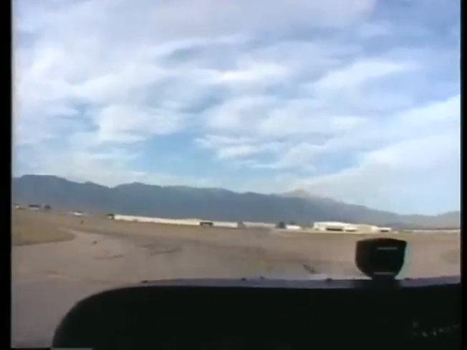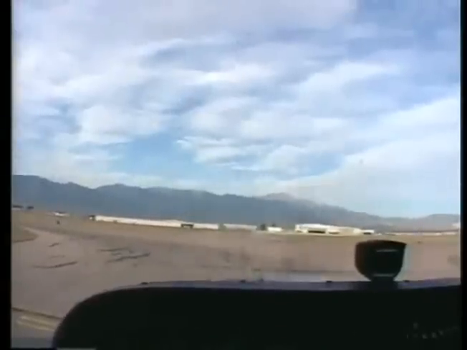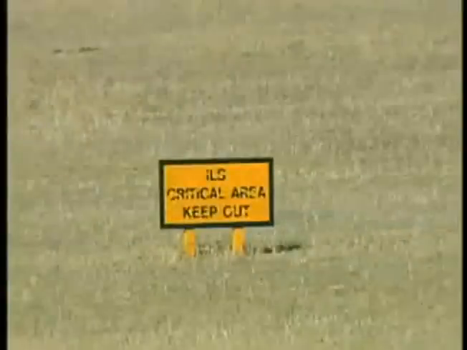Cessna 53549er requests progressive taxi instructions. Cessna 549er, proceed to the general aviation ramp via Alpha. Caution, construction on ramp near right.